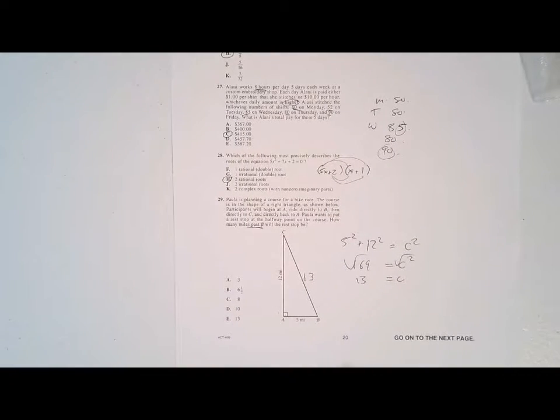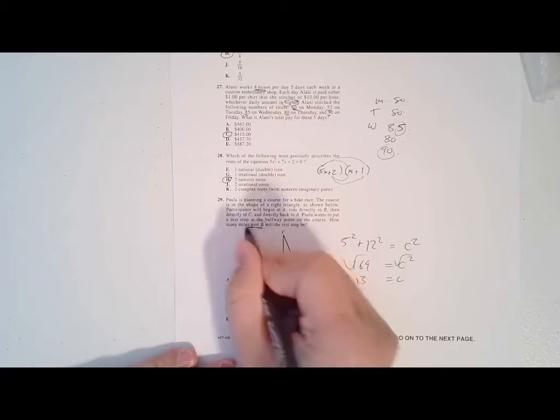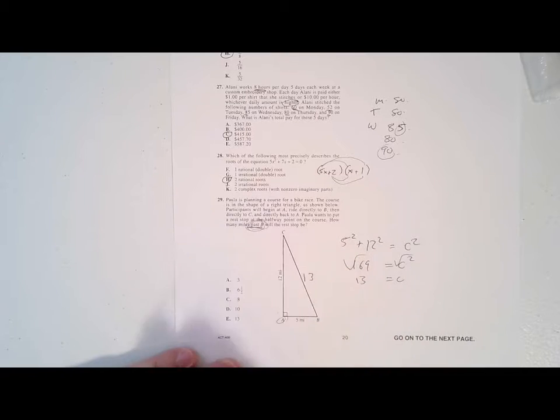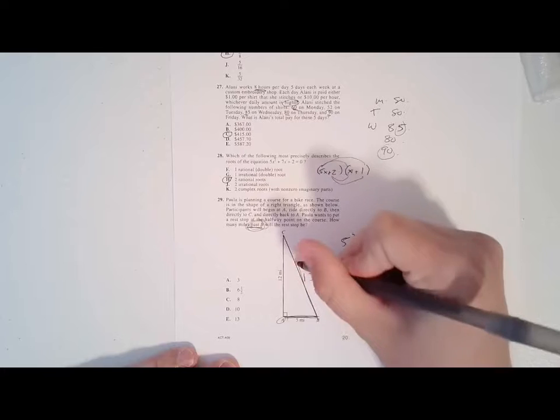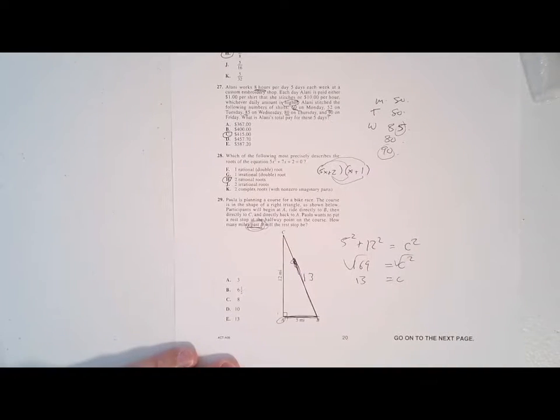Right? So the question then is, where's the halfway point going to be? Well, the total course is 5 plus 13 plus 12. 5 plus 13 is 18, plus 12 is 30. So the total course is 30 miles. The halfway point then is going to be exactly 15 miles. But it's not asking how many miles past A, it's how many miles past B. So of the 15 miles, we've already done 5 this way, so we've got 10 more. So it's 10 miles past B.